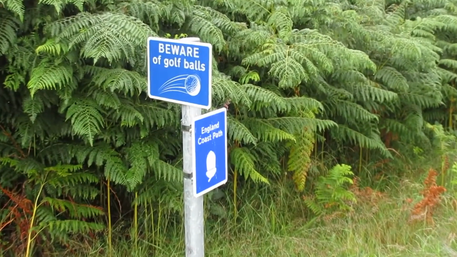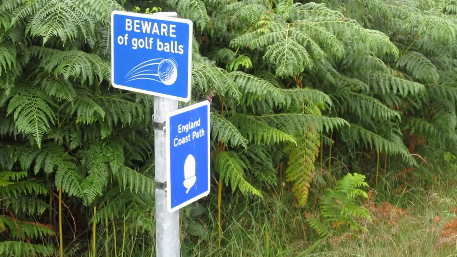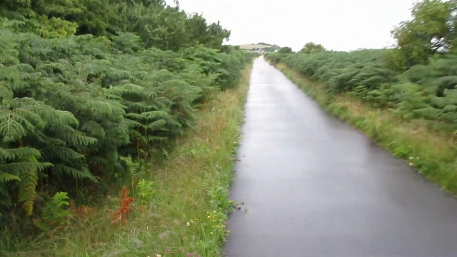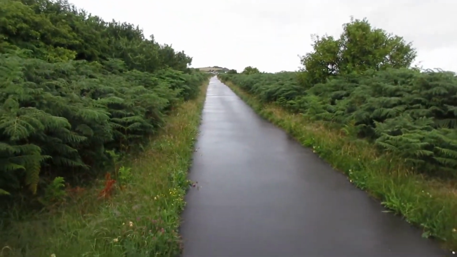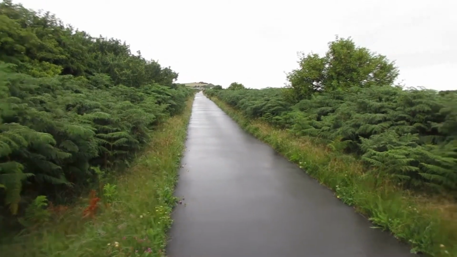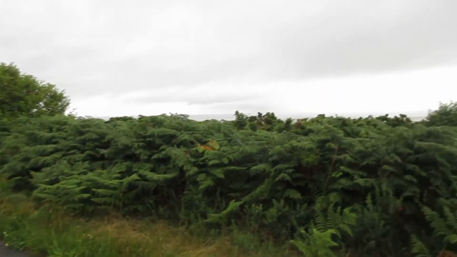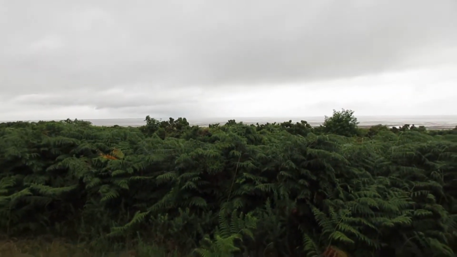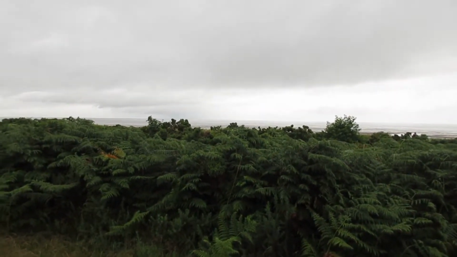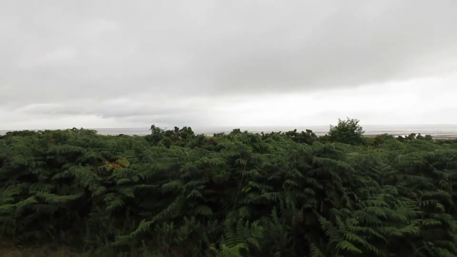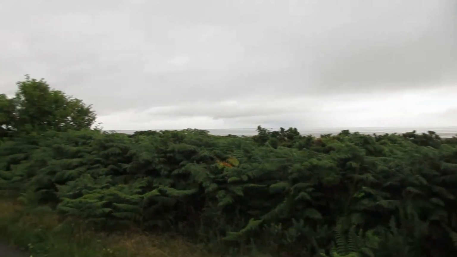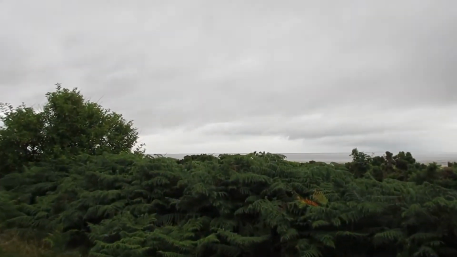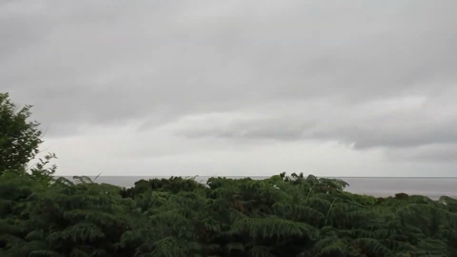Beware of golf balls. We're still on the tarmac section, just on route 72 I think, and the sea over the vegetation there. And on the horizon is a big wind farm, but I don't think it'll come out on here.